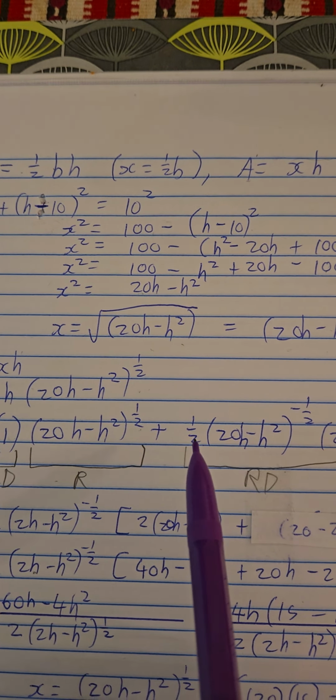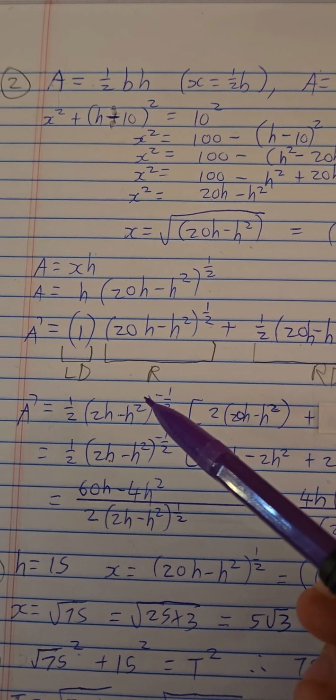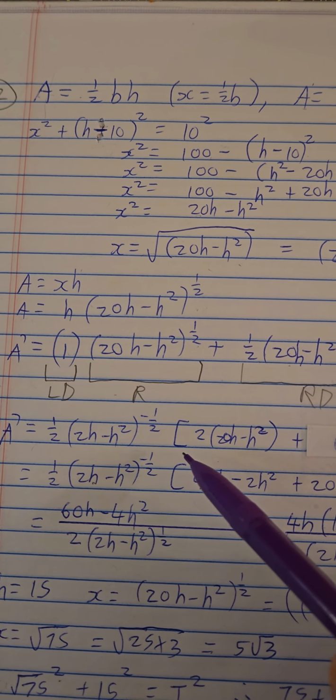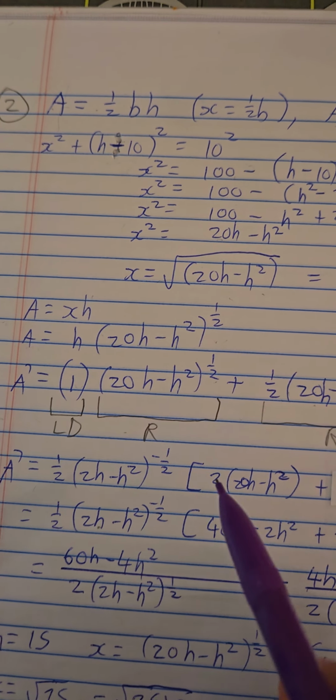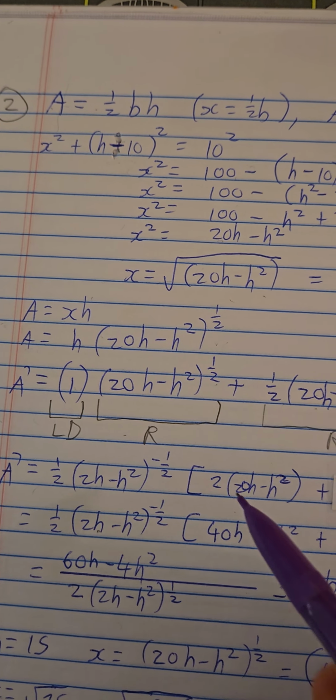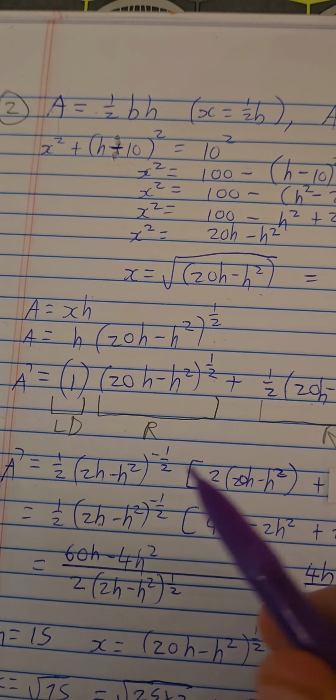I look at, there's a half there, and we have this bracket to the minus a half. So I take out half, and this 2h minus h squared to the minus half. I take it out as a common factor. If we had a 1 and we took out a half, I put a 2, because 2 times a half is 1. And now I have this bracket to the 1. 1 minus a half is a half.